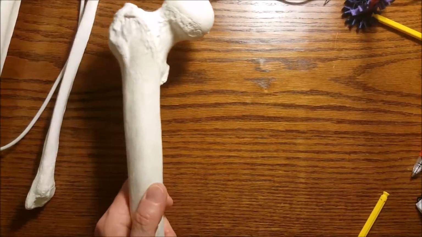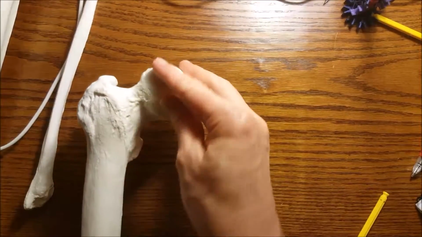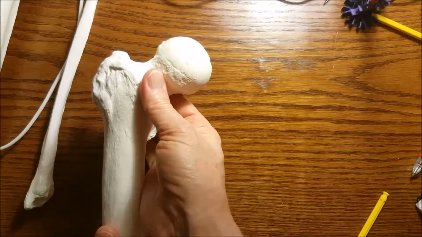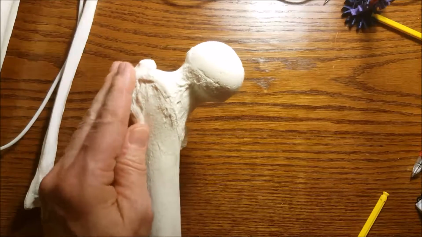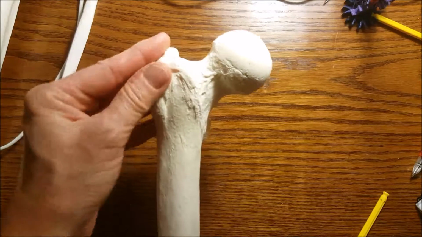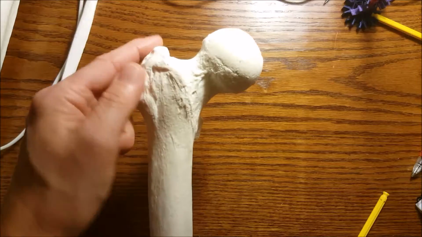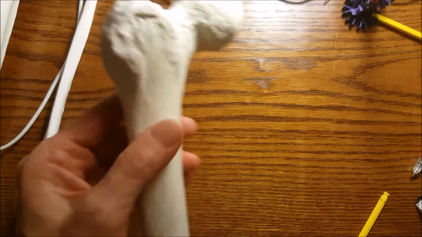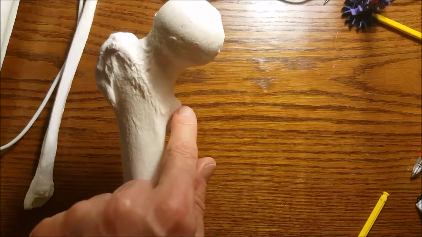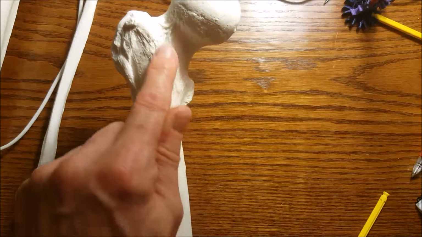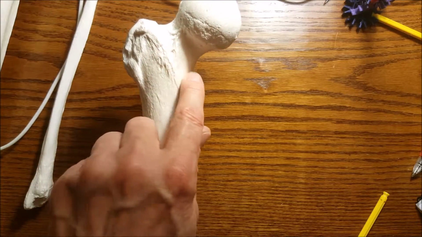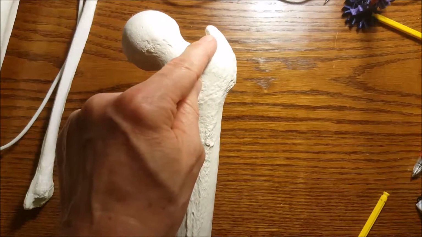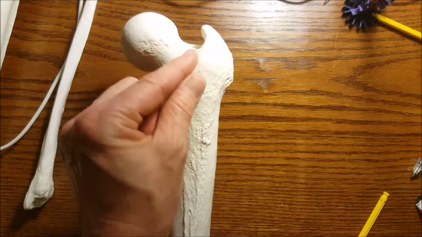Here is the femur. The femur contains the head, and the head is attached to the shaft through the neck. On the lateral part is the greater trochanter, and posterior to it is the lesser trochanter. The greater and the lesser trochanter are connected by the intertrochanteric line anteriorly, and posteriorly by the intertrochanteric crest, because it's more prominent.